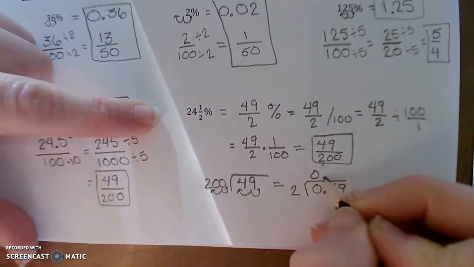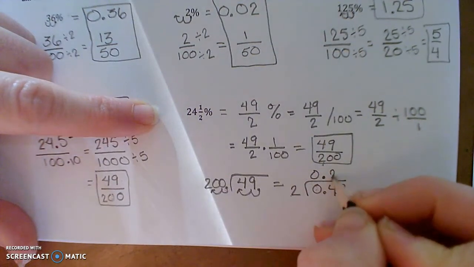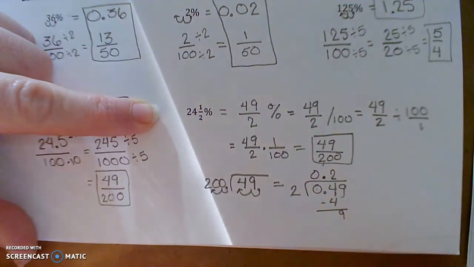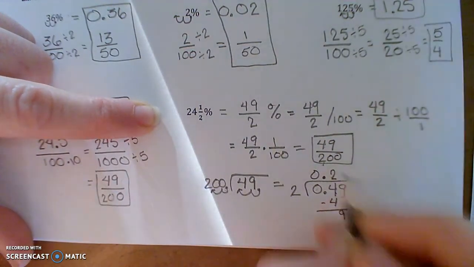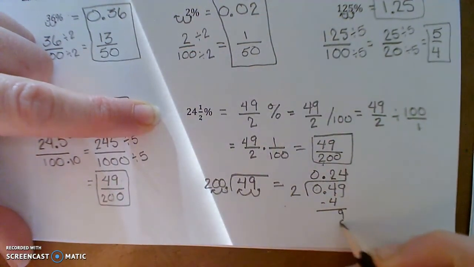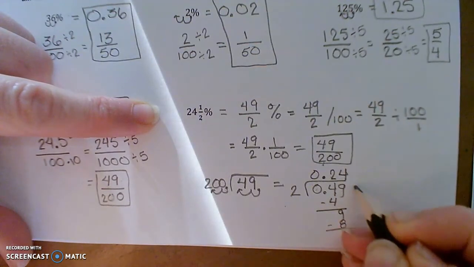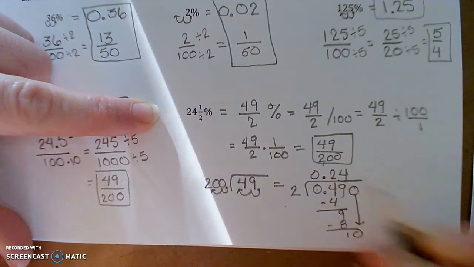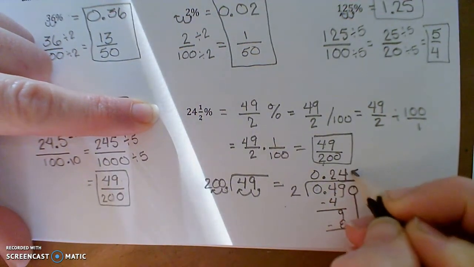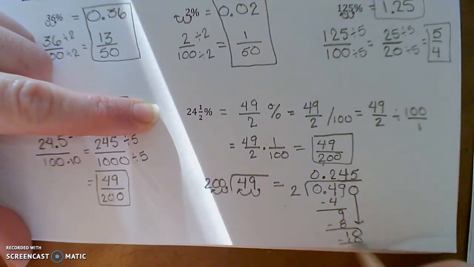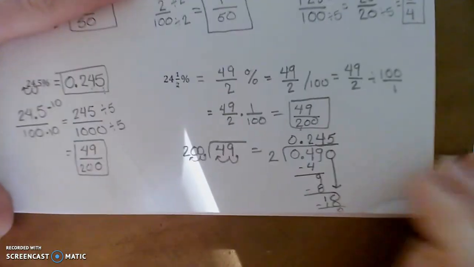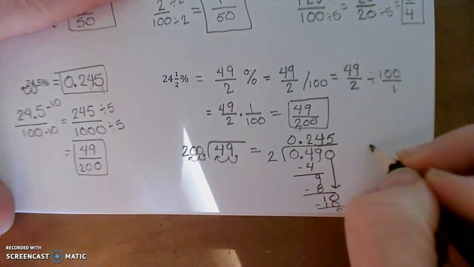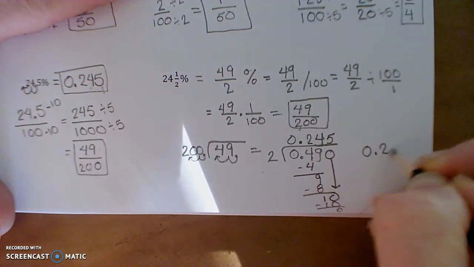And line up my decimal. 2 goes into 4 twice. 2 times 2 is 4. Subtract. Bring down. 2 goes into 9 4 times. 4 times 2 is 8. Subtract. And then bring down the next digit, which will be a 0 there. 2 goes into 10 5 times. 5 times 2 is 10. Now I've got remainder 0. So you could write it as 49 over 200 or 0.245.